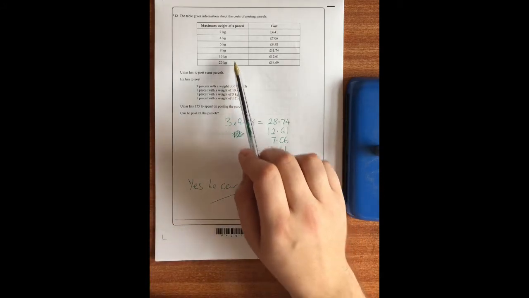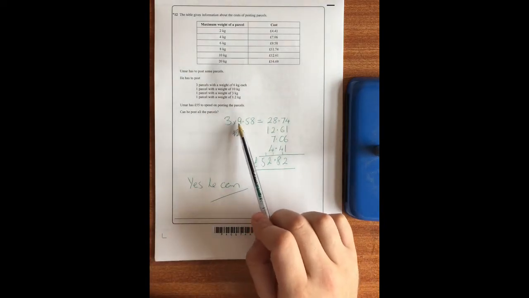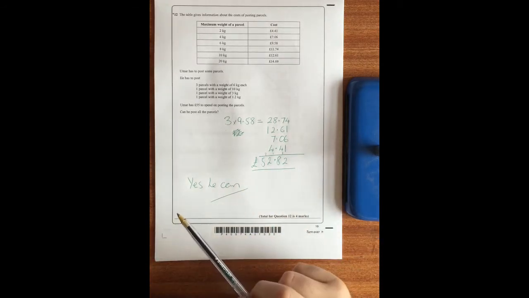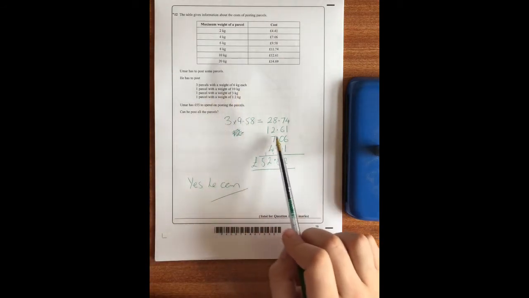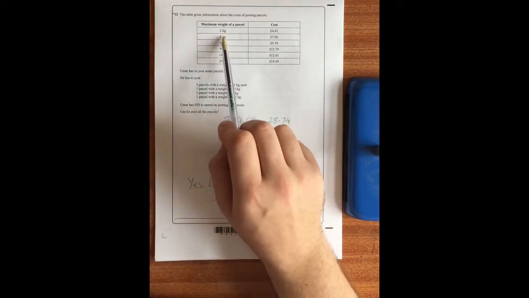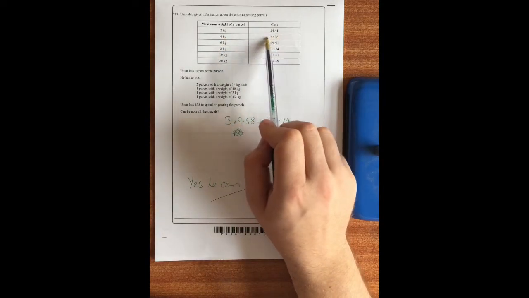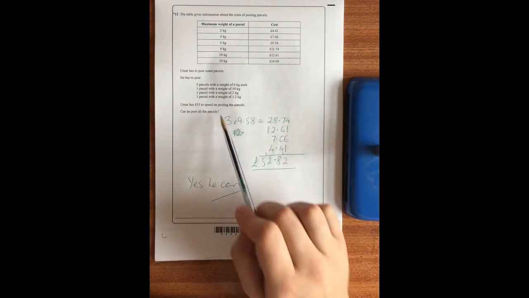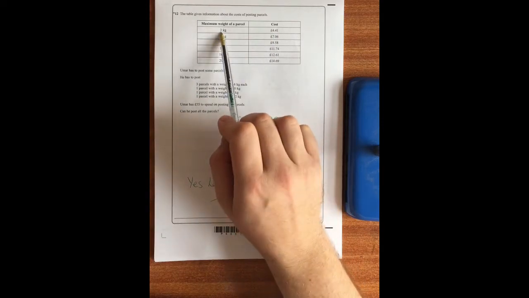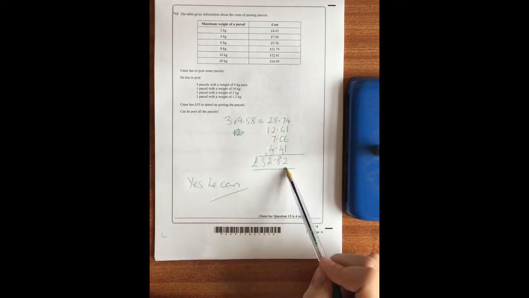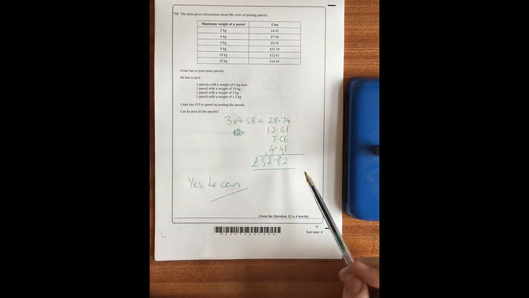Well, the 6 kilogram parcels will cost £9.58 each, so 3 times £9.58 will be £28.74. Remember, this is a calculator paper, so you can use a calculator for that. The 10 kilogram one is £12.61, reading off here. The 3 kilogram one is between 2 and 4, so we have to pay the £7.06 because this is the maximum weight of the parcel. So anything between 2 and 4 will be charged £7.06. And the 1.2, again, is just below 2 kilograms, but we still must pay the £4.41. And if we add these up, I've done it in a written method here, but you can use a calculator, which is £52.82, and therefore, yes, you can. You must write your final answer at the end.